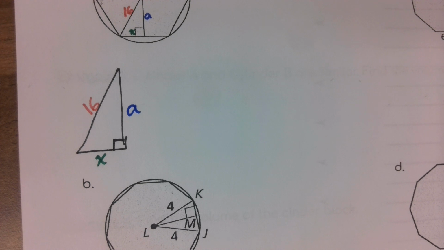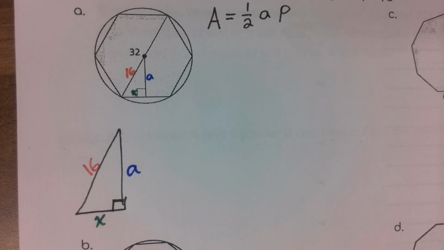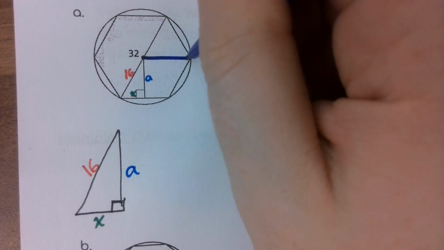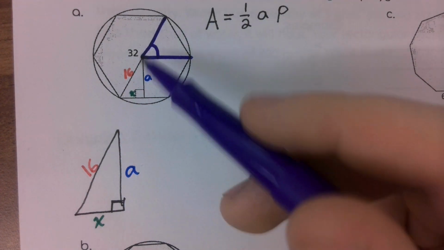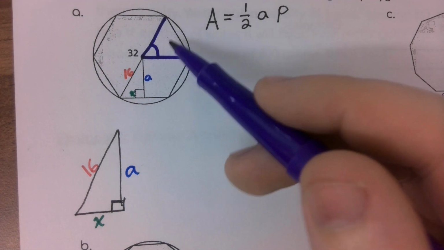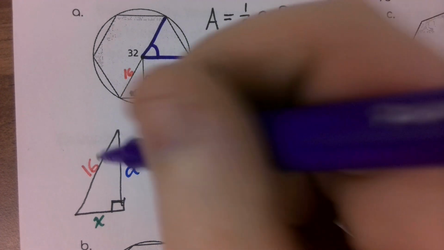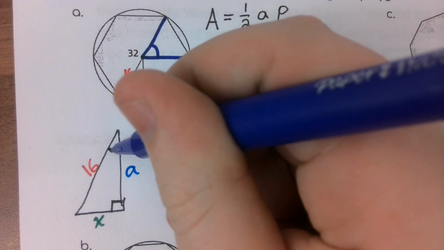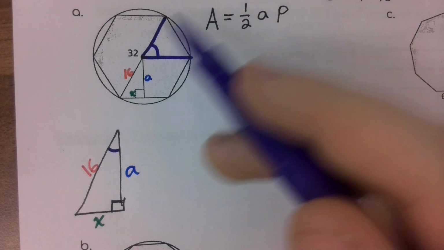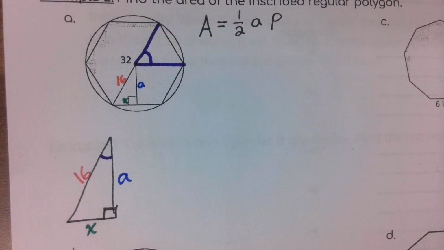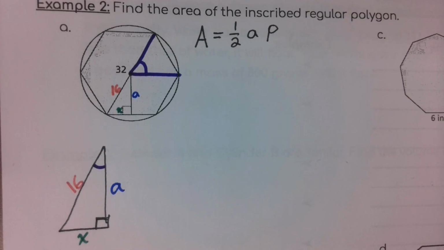In order to solve this, though, we need an angle. And what better angle to make than a central angle? So here's what I'm going to do. I'm going to draw out a second triangle over here, and I'm going to find this angle. The reason is, if I can find this angle, the angle on top of our little right triangle here will be half of that. So how do we find the measure of the central angle?